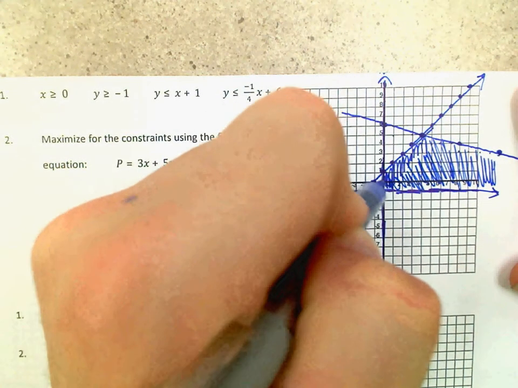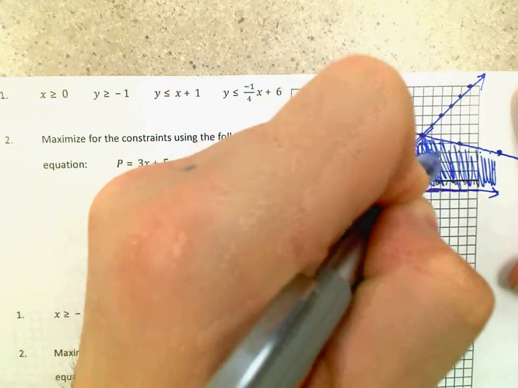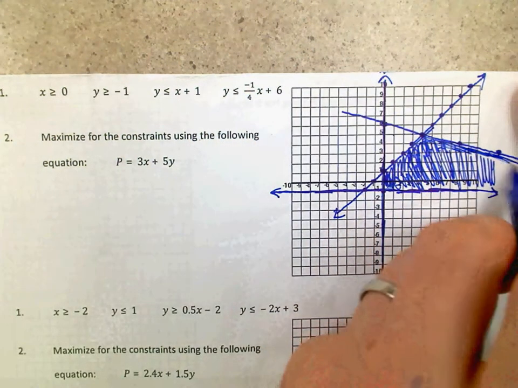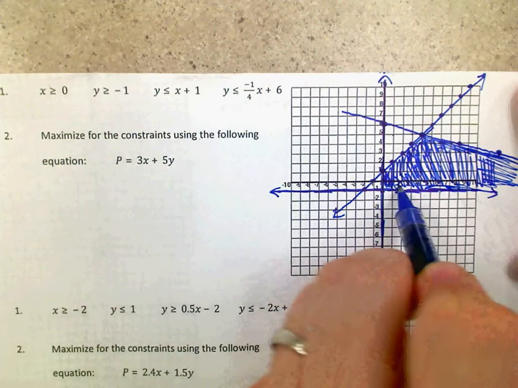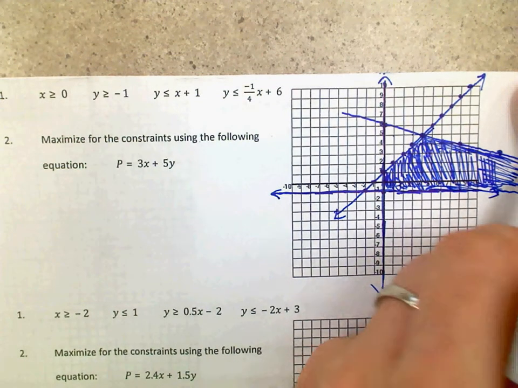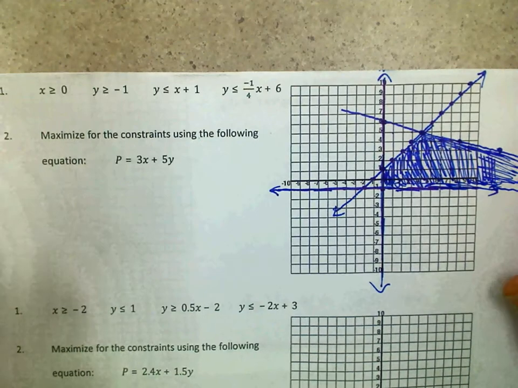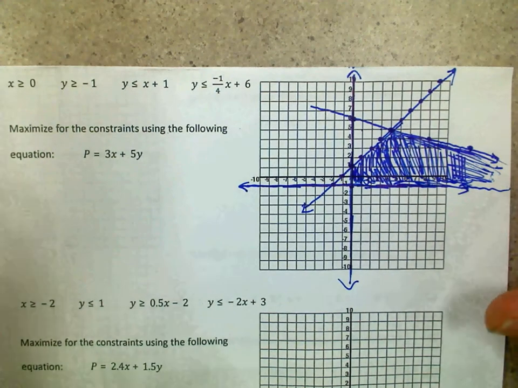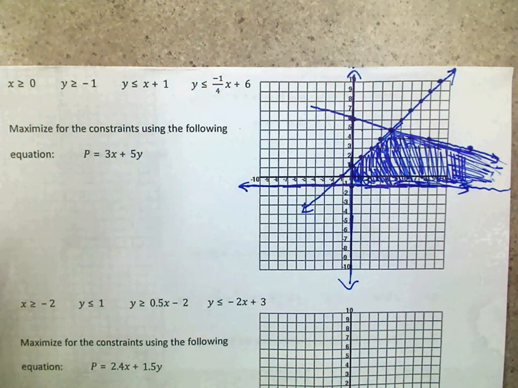So I've got my feasible region, this area in between all of these different lines, but I can't tell where over here. Somewhere over here they're going to eventually cross, but I don't know where that point is. So I'm going to use my calculator to help me find it because it's not in the window that I see here on my graph by hand.